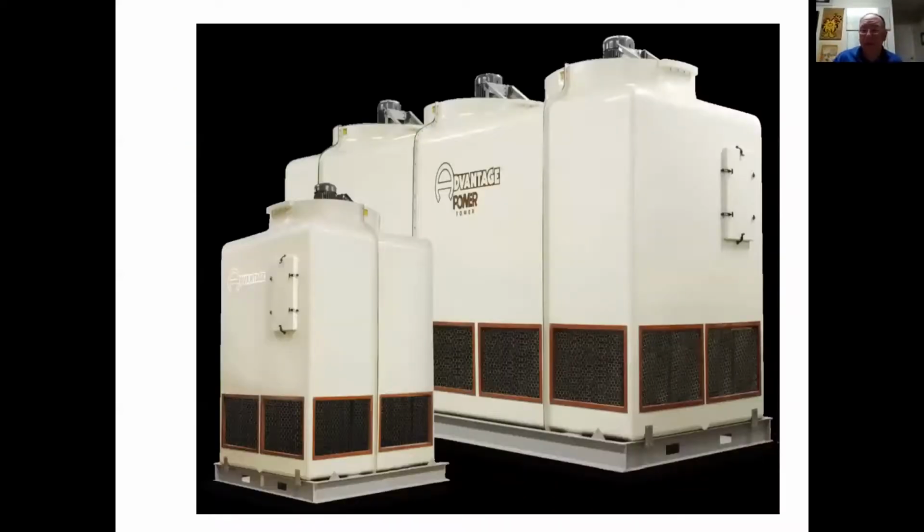This is a picture of some of the towers. This one on the left is a single cell tower. The one on the right, in the background, has 3 fans. So basically, we gang them up to facilitate larger capacity towers. Advantage offers single cells starting at 45 tons and then multiple cells going all the way up to 540 tons.